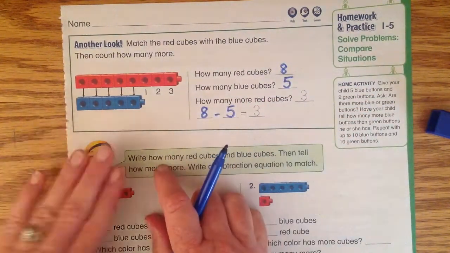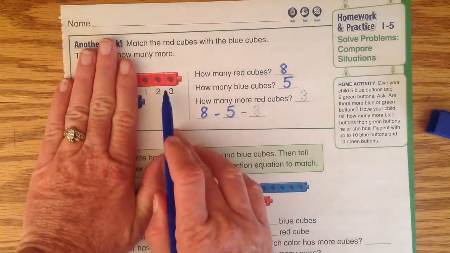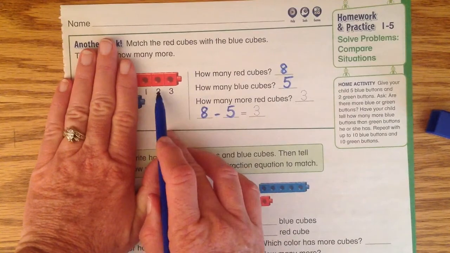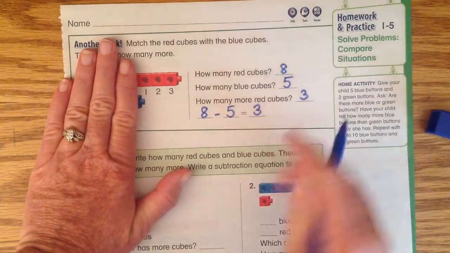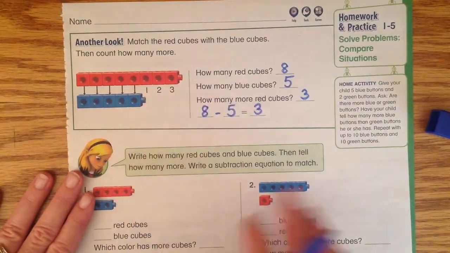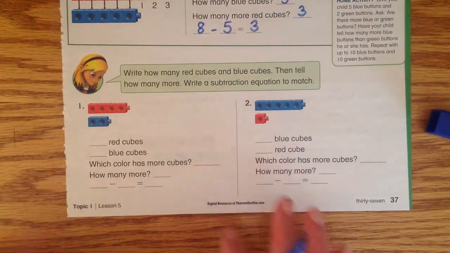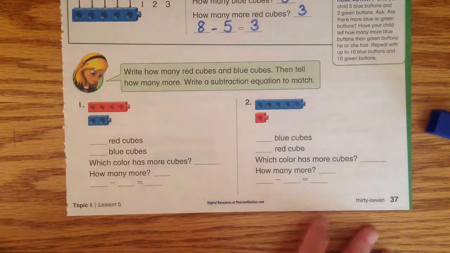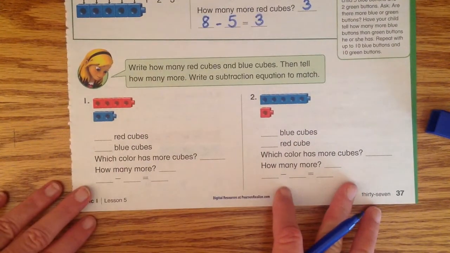How many more red cubes are there? If we cover up these that are the same, how many extras do we have? 1, 2, 3. So we have 3 extra red cubes. So 8, take away 5, equals 3. It says, how many red cubes and blue cubes? Write how many. Then tell how many more. Write a subtraction equation to match.